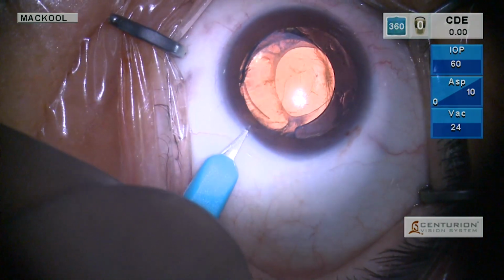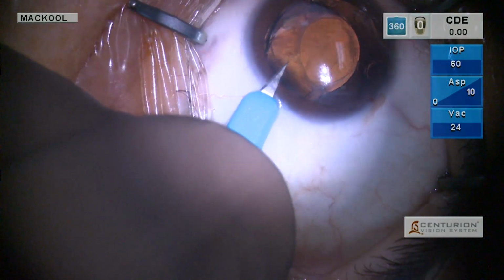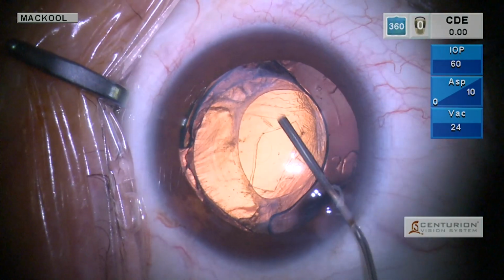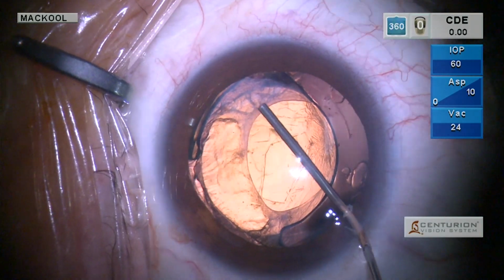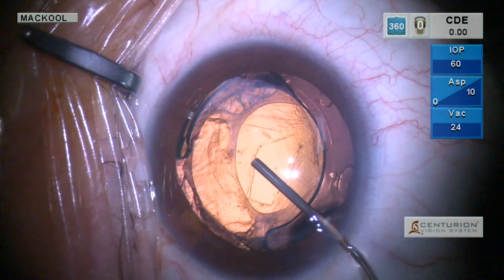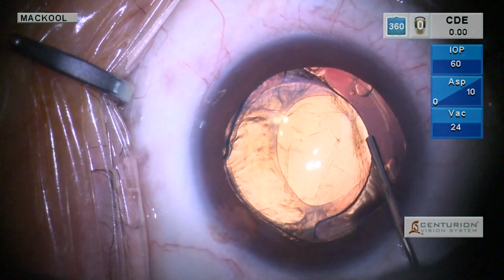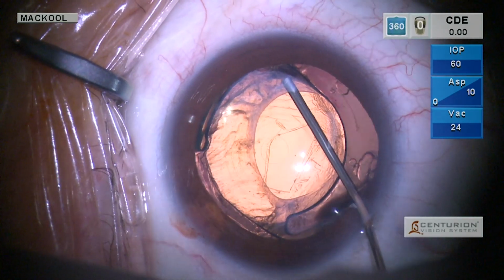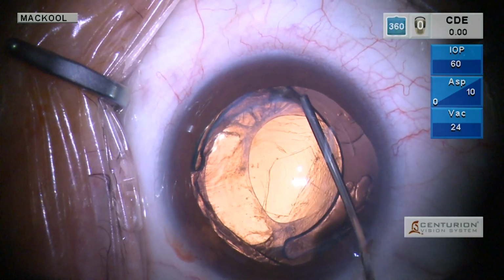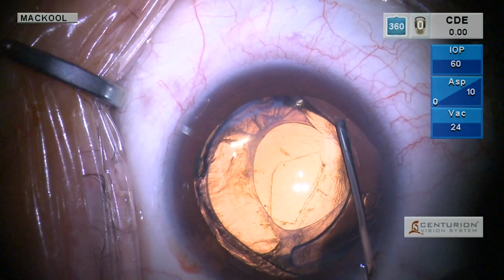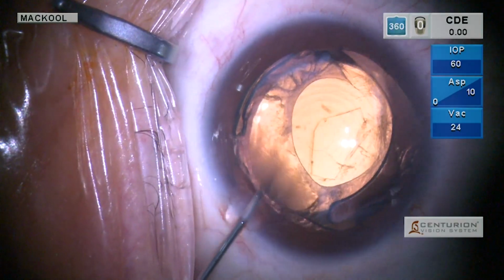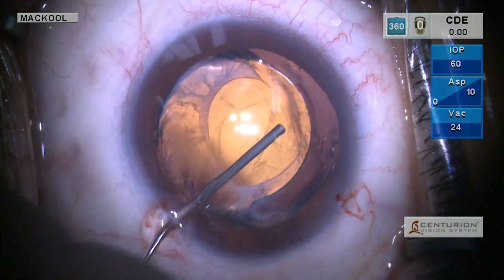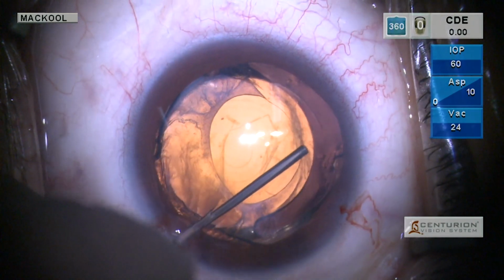As the procedure begins, I'm making a side port entry here at around 4:30 o'clock, and I have a side port opening supratemporal, so I'm filling the anterior chamber with OVD here, and I can get underneath the capsule here and inject OVD, and it's dissecting around nicely, separating the capsule and fortuitously not headed toward the posterior capsulotomy opening. So let me just continue that and go around in that direction.